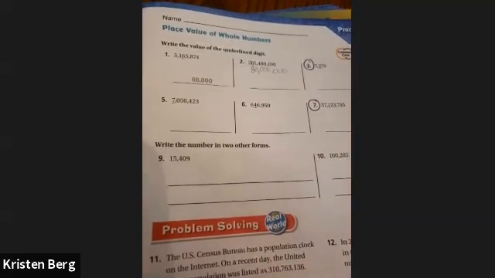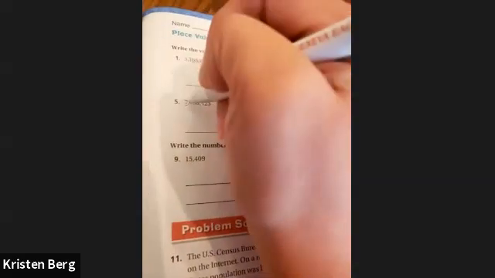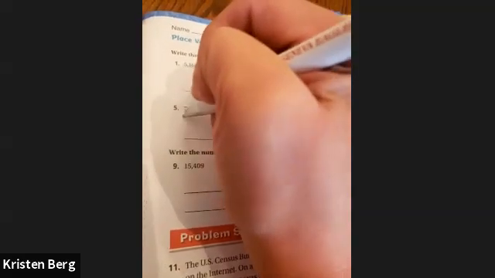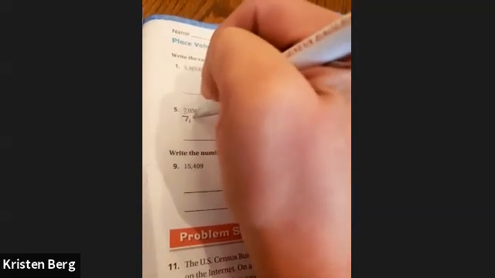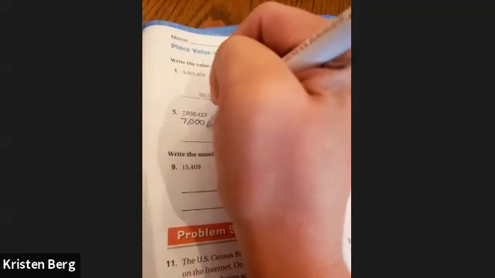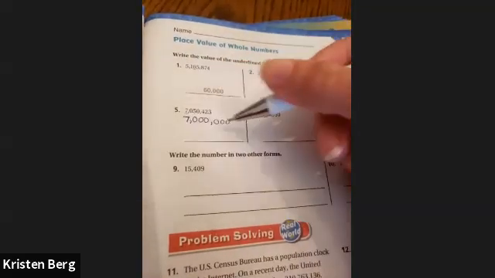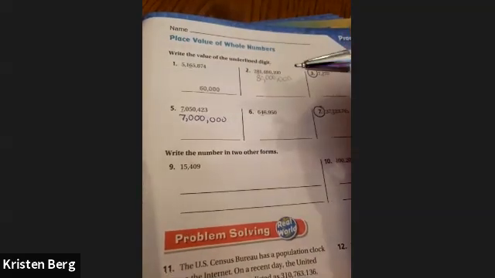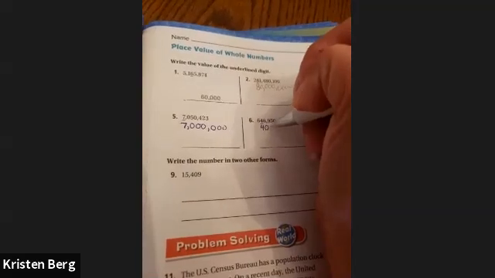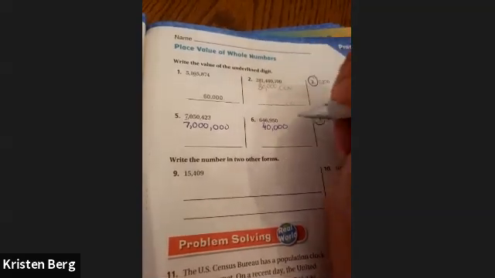Then real quick, I am going to be doing this with you. It wants to know the digit. It is a 7, and put zeros after it. So that is saying it should be worth 7 million. This one should be a 4, and then add zeros. That should be worth 40,000.